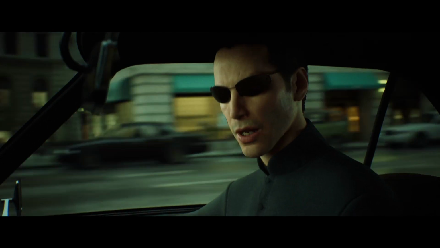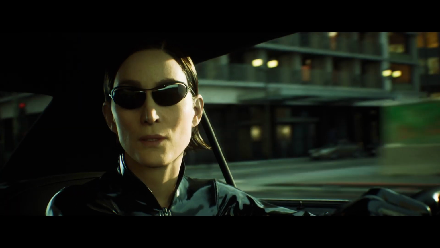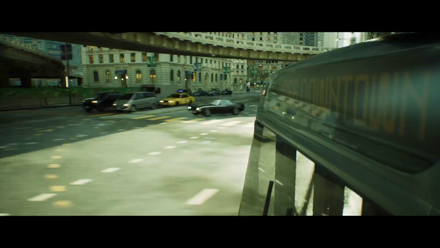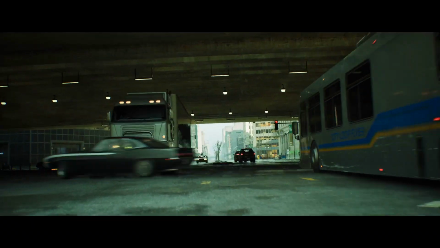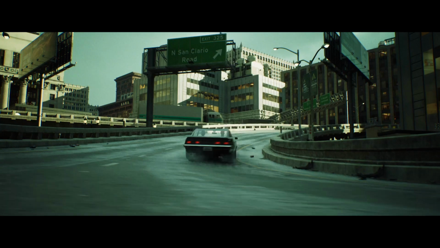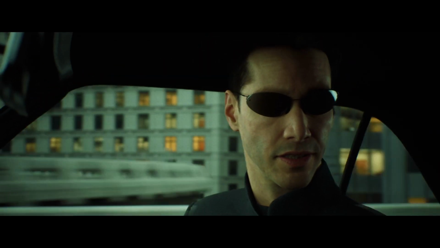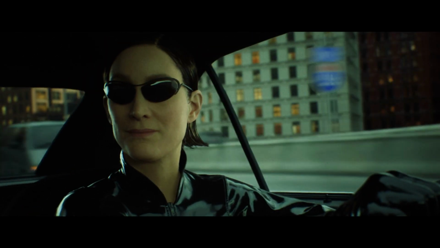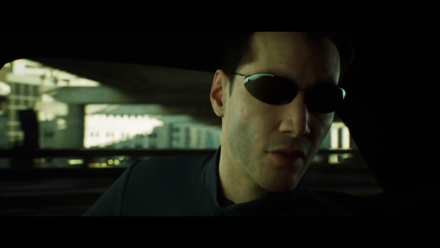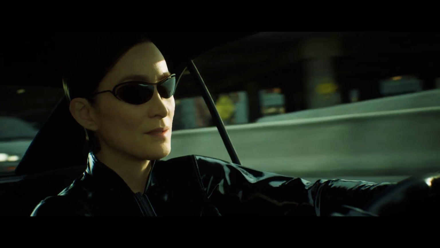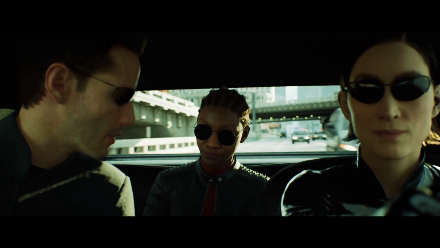So unfortunately, this is not available to download on PC. I see no reason why it couldn't be available to download on PC, but you can download it if you have an Xbox Series S or X or a PlayStation 5. So it's only current gen or next gen, well, now current gen systems that can even download and access the Matrix Awakening demo. And everything you're looking at right here, right now, it looks really good.